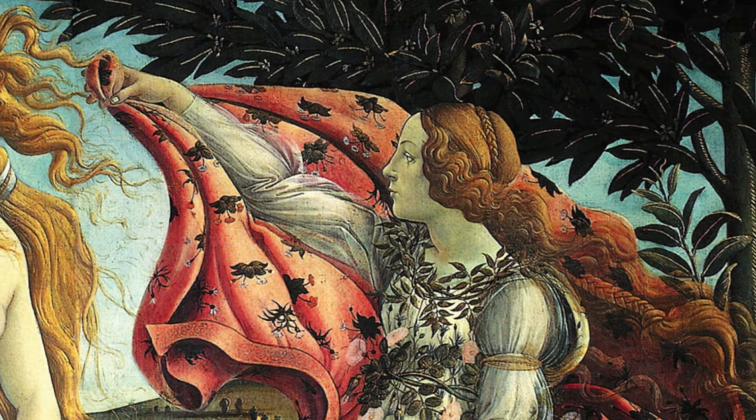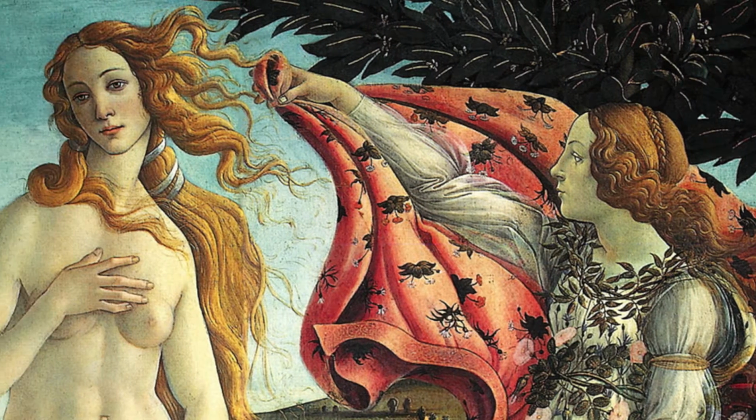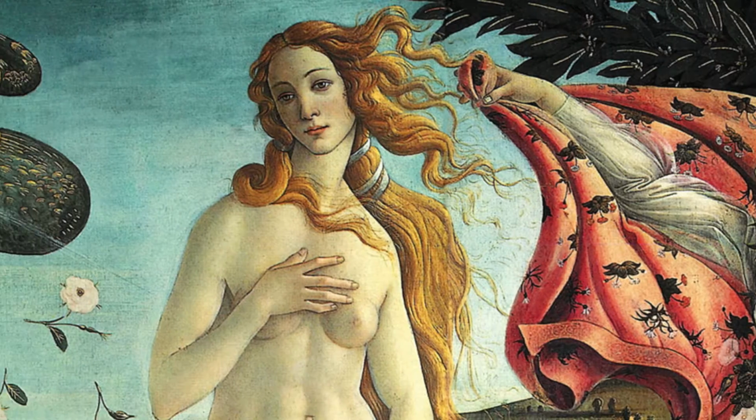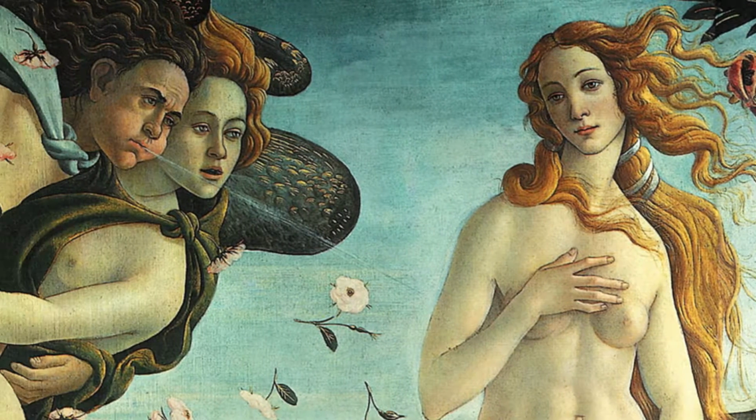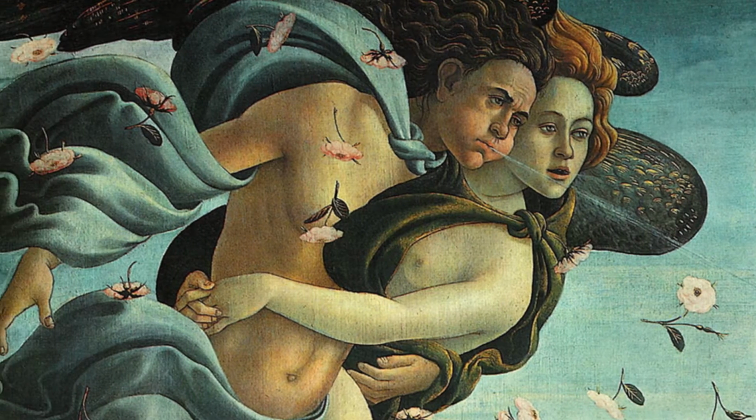To the left, you see the two figures rather amorously entangled. They're actually blowing Venus to shore. Well, she will become part of humanity as opposed to this ideal of innocence. Again, you see a good deal of motion in this painting, foreground and background, a source of light, concentration on the human body.